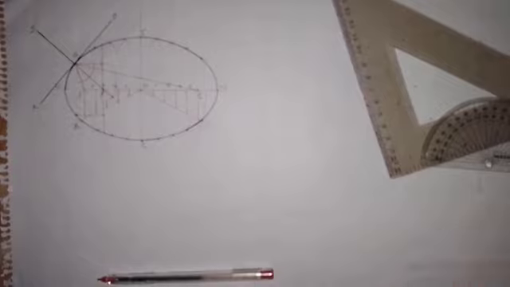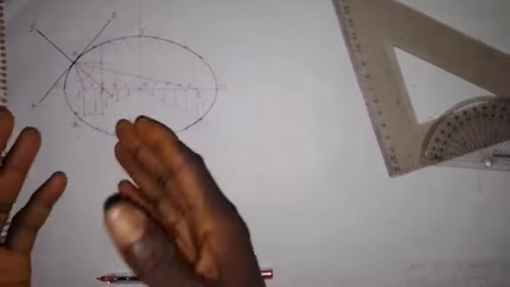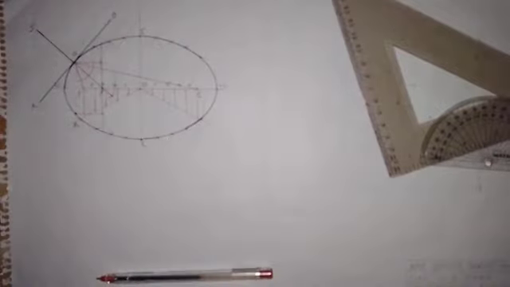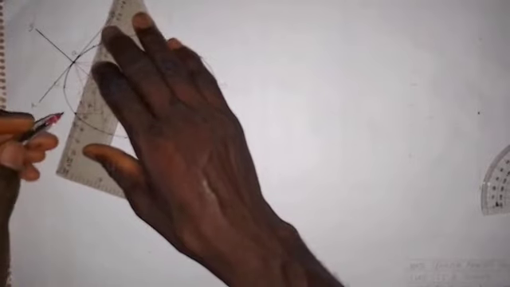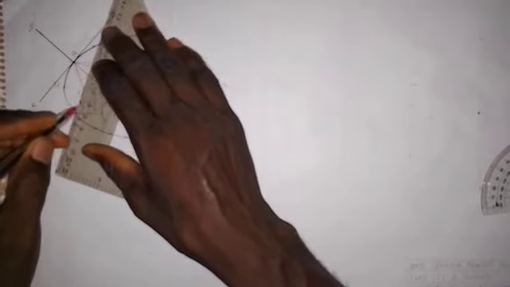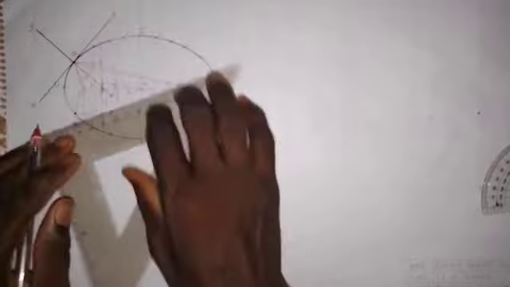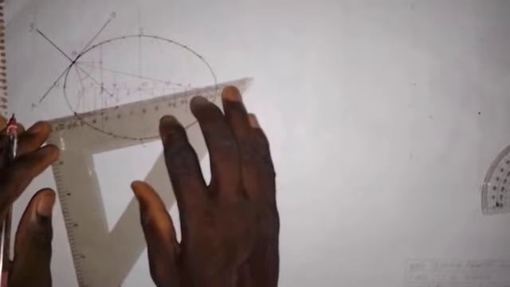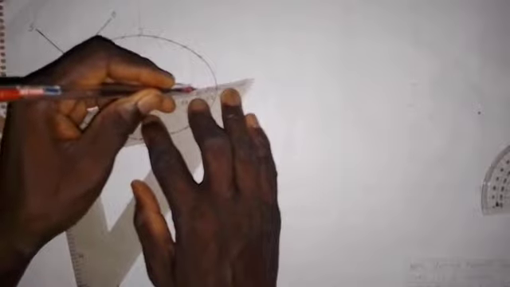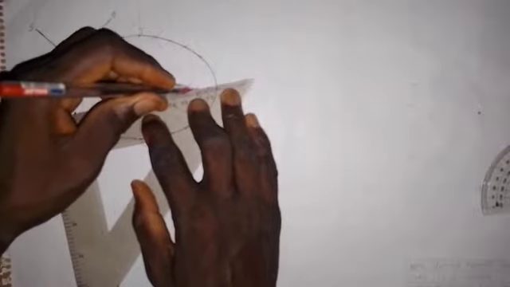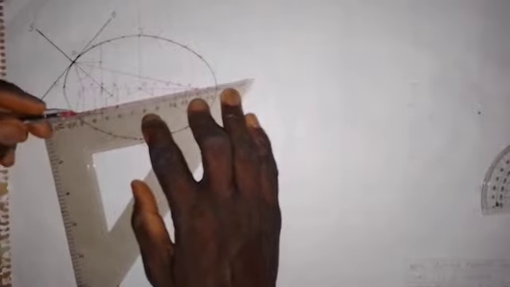Now let's do the same thing we did for point Q on the ellipse. We join R and F1 together, and also R and F2.